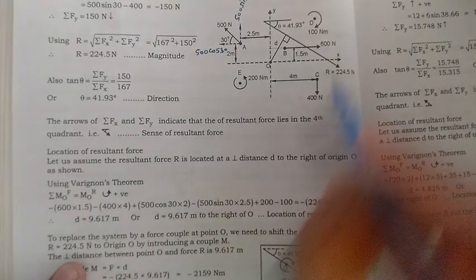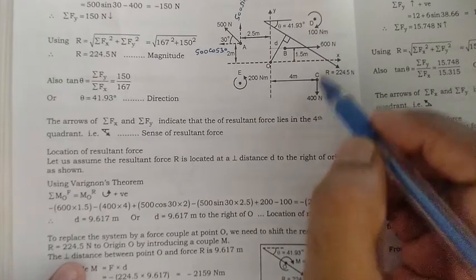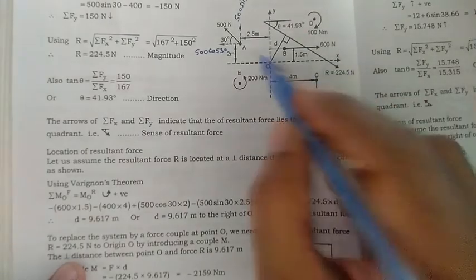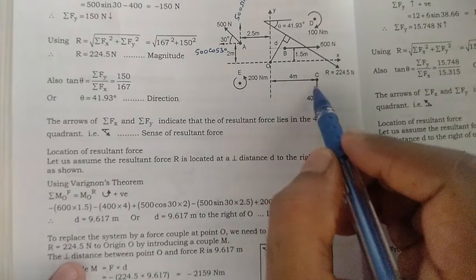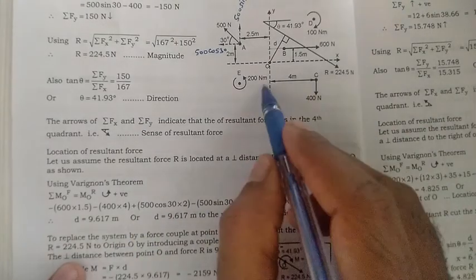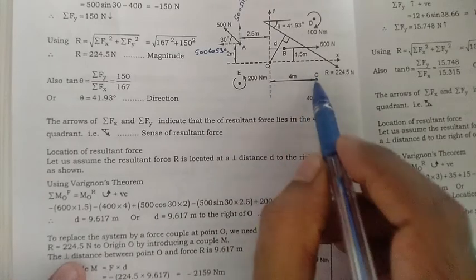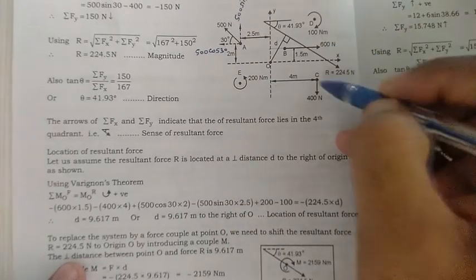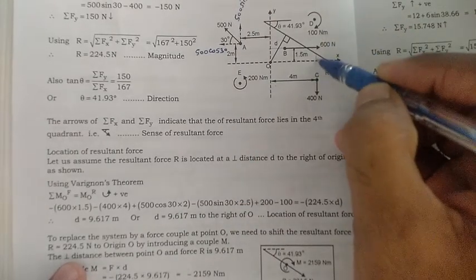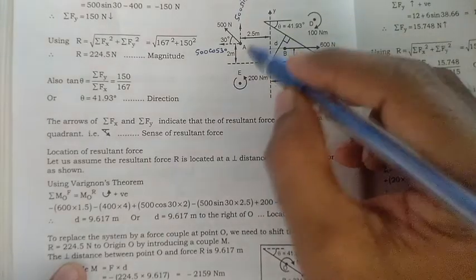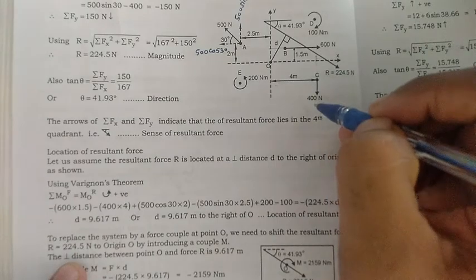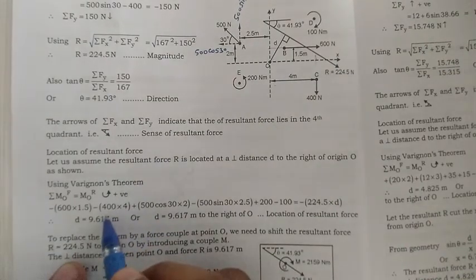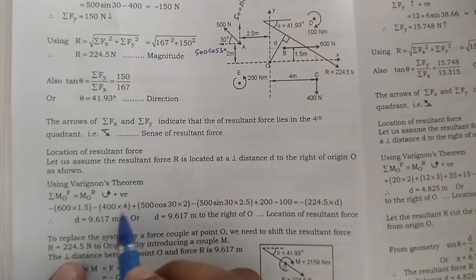Next one, the 400 Newton force. The tendency of this force is to turn about this point in clockwise direction. So this distance is 4 meter. For that, extend the line of action of this force up to here, and we can get the perpendicular distance. So this turns about this point in clockwise direction. For clockwise, you have to give the minus sign. That's why the minus sign is given here. So minus 400 multiplied by the distance 4.